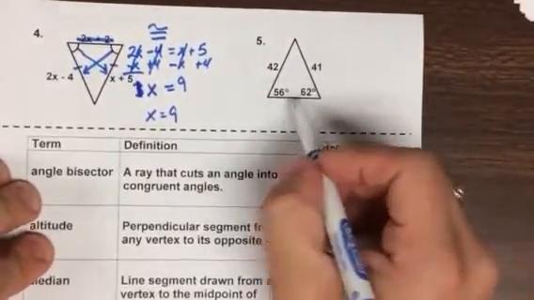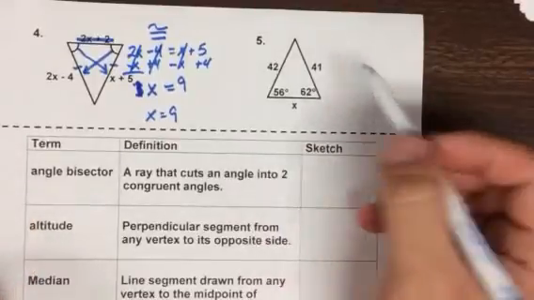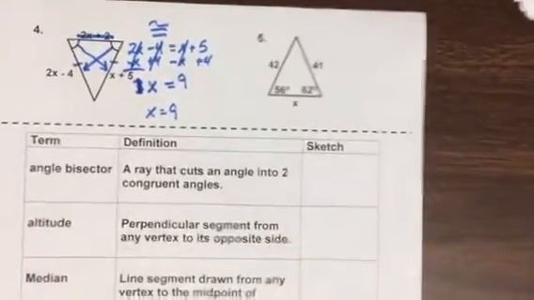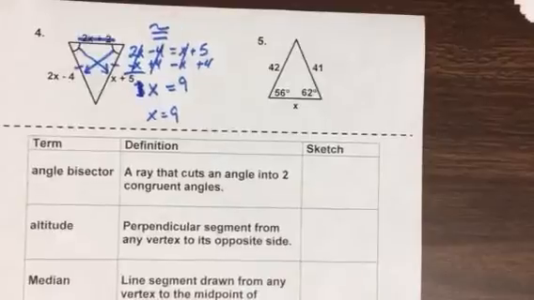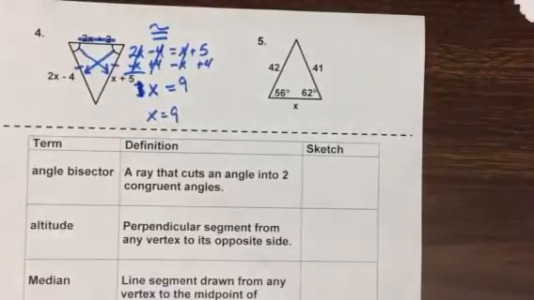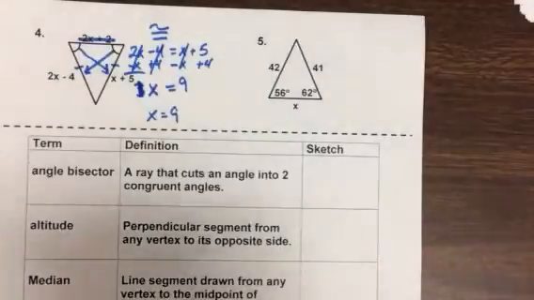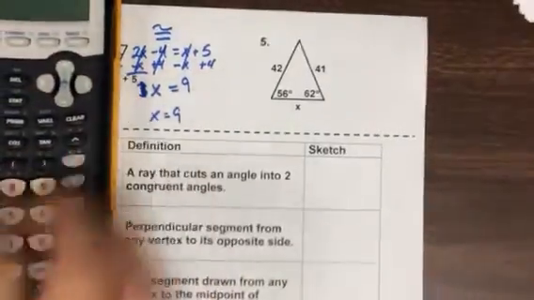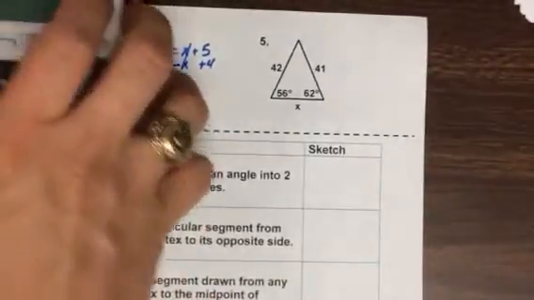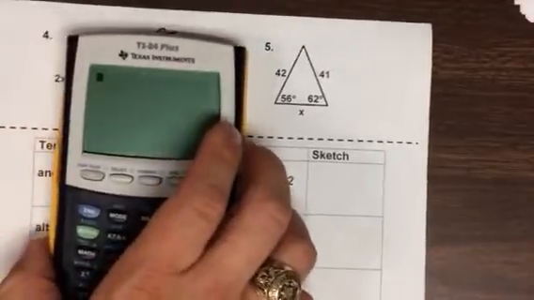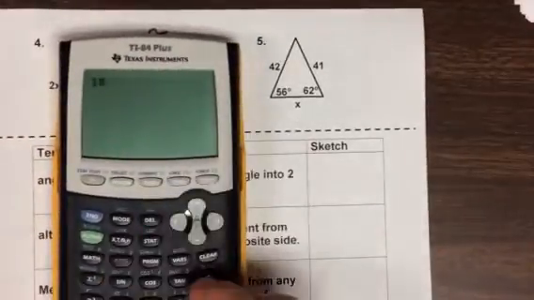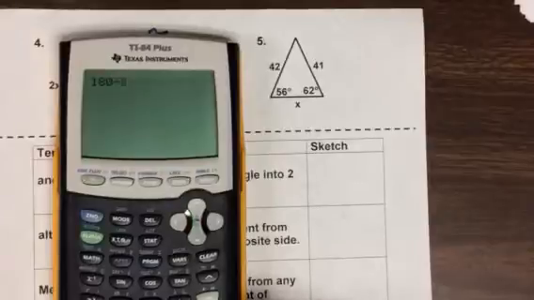Let's look at example number 5. So right here I have 56 and 62 degrees. Now, in order to figure this out, I need to figure out what my third angle is. And in order to figure out my third angle, I need to figure out what my missing angle is by subtracting. I'm going to say 180, minus 56, minus 62, and that'll give me my missing angle.